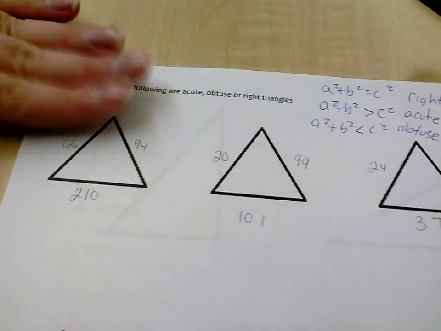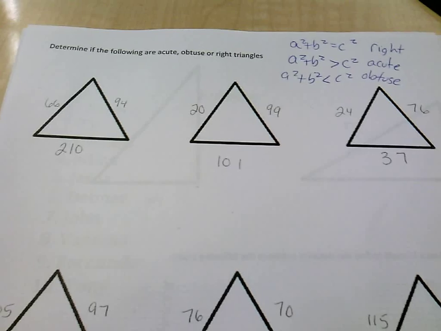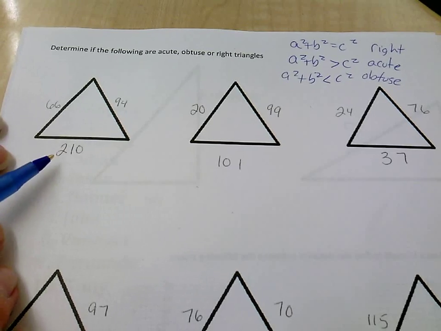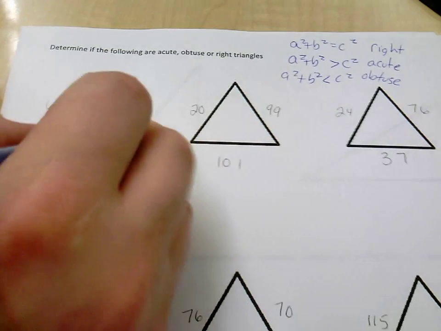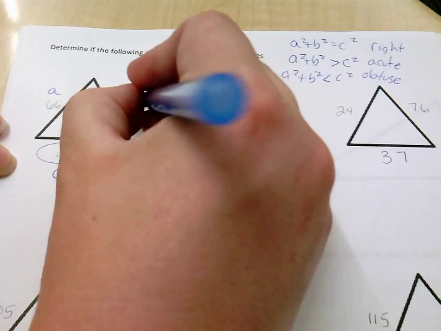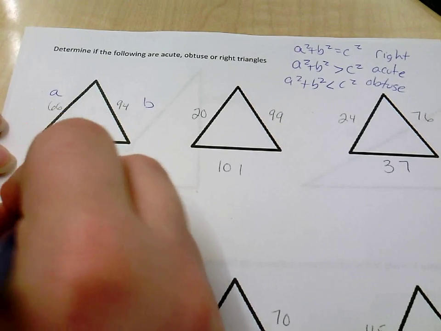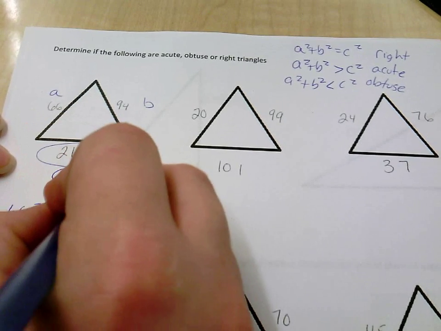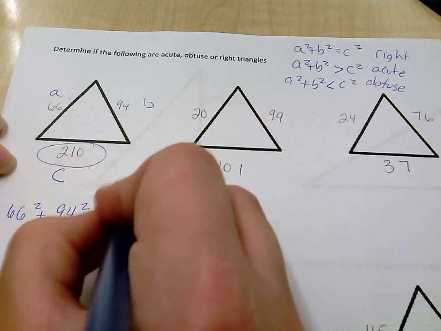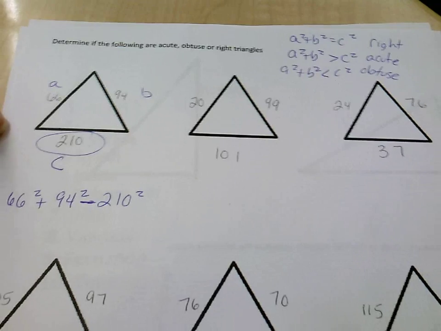So, with this first one, what you can tell is, let's find the biggest number. This is the biggest number, so this is going to be our C, this will be our A, this will be our B. Okay? So we'll take 66 squared plus 94 squared equals 210 squared. Actually, I'm going to put a little line here because we don't actually know if it's equal or what it is.